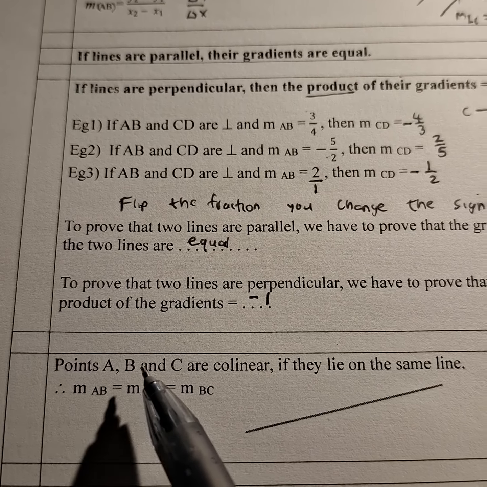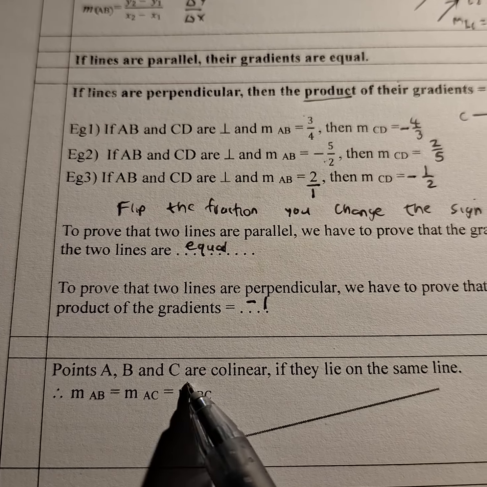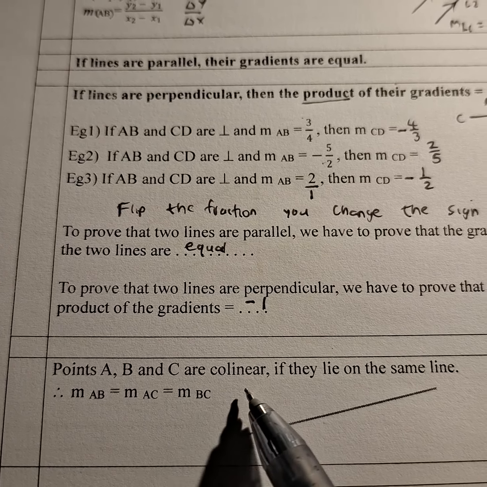I repeat, points A, B, and C are collinear if they lie on the same line. Therefore, what do we say about those points when they are collinear? We say that their gradients, the gradient of AB, the gradient of AC, the gradient of BC, are equal.